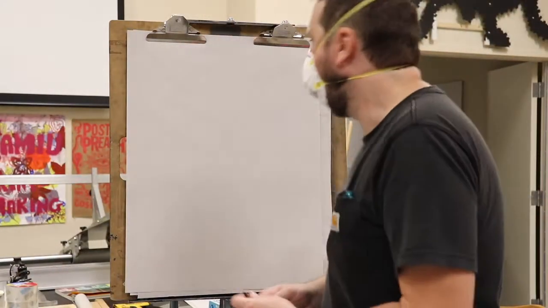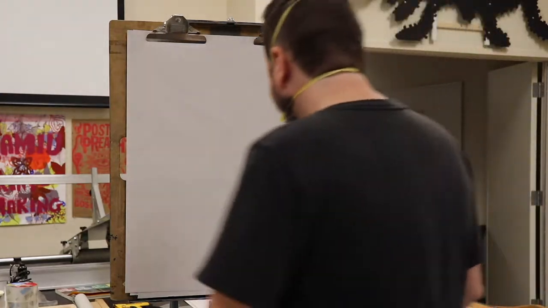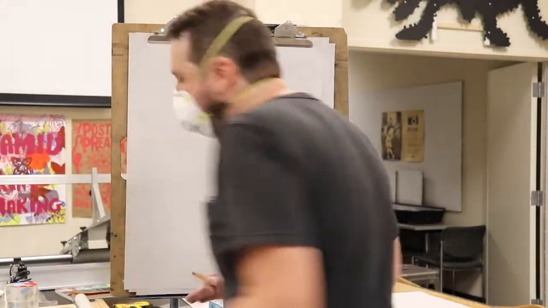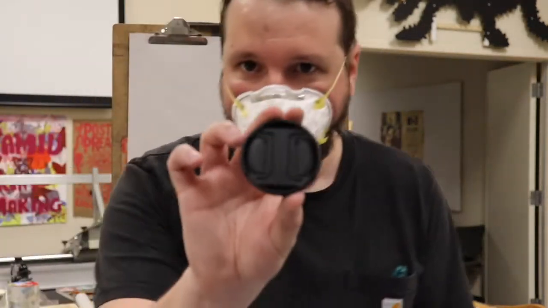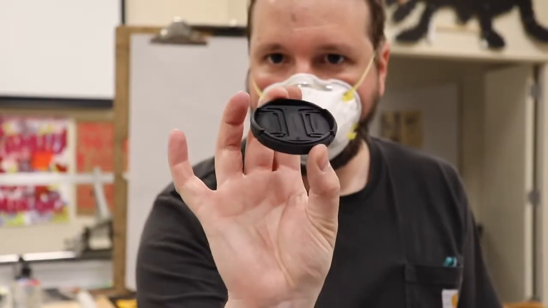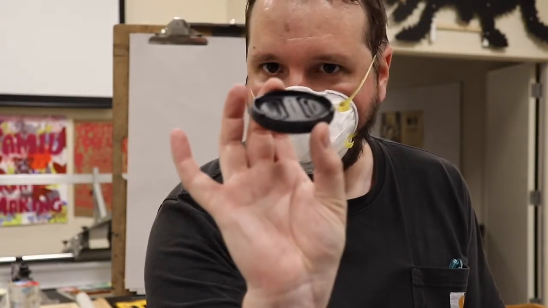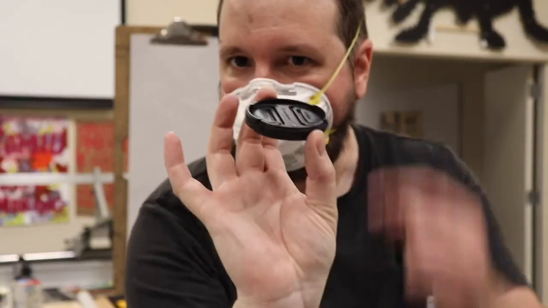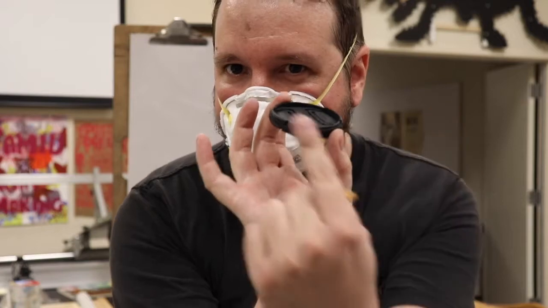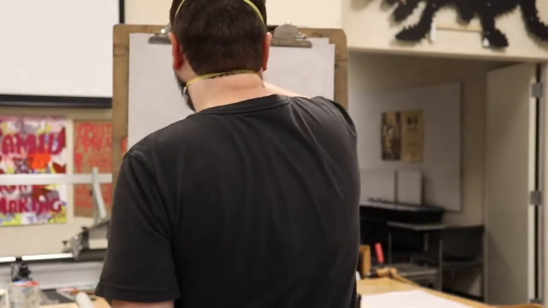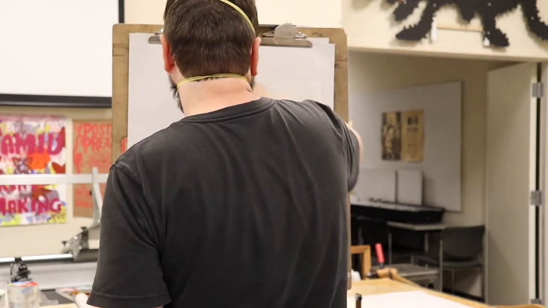Hello class. Today we're going to talk about ellipses. So an ellipse is basically a circle in perspective. You take a circle and put it in perspective, in 1 point or 2 point perspective. This oval shape is an ellipse. So let's draw a box.